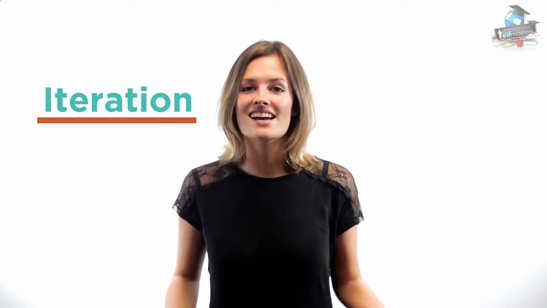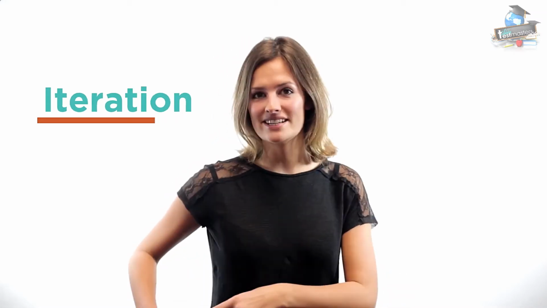Sometimes we may not know how to solve an equation. We could use trial and improvement. However, this can be really slow and tedious. Another option is iteration. Iteration is a method to solve equations by finding an approximate solution.